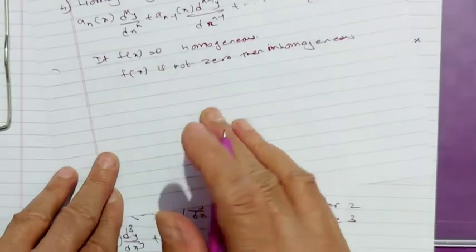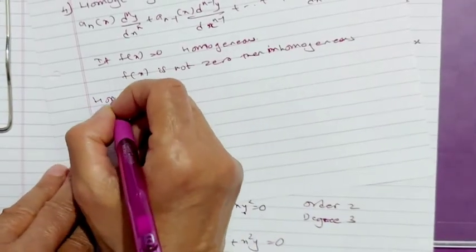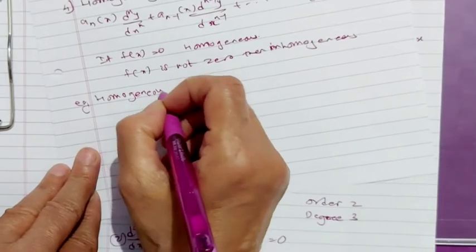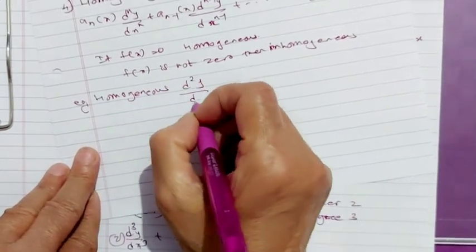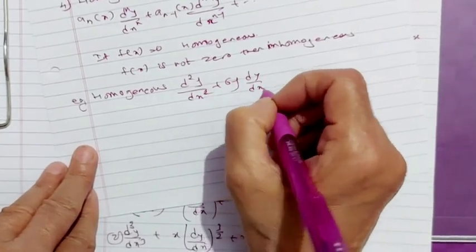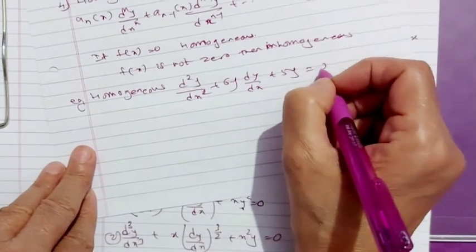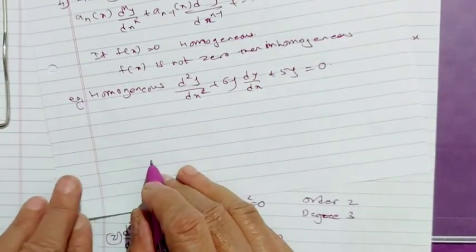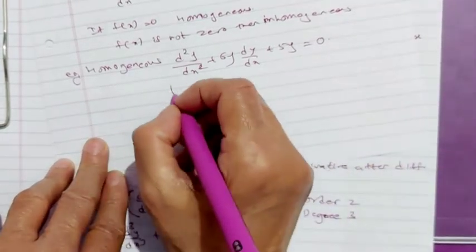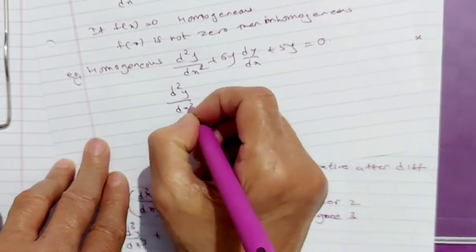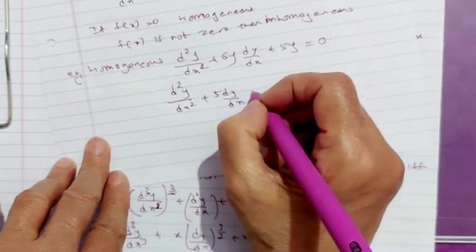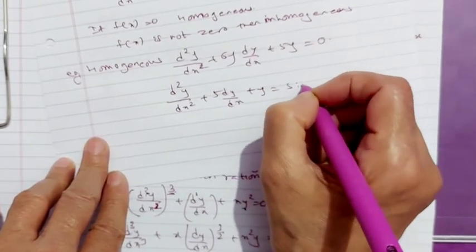Suppose an example for homogeneous: d²y/dx² plus 6y dy/dx plus 5y is equal to 0. This is a homogeneous equation. And suppose d²y/dx² plus 5 dy/dx plus y is equal to sin x.